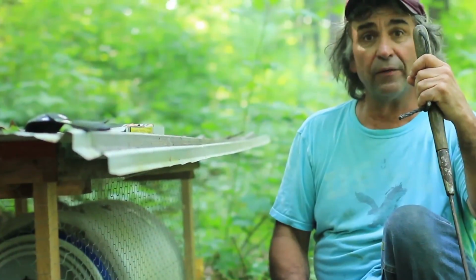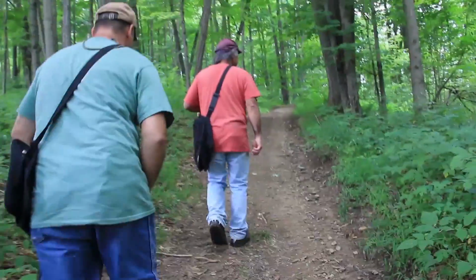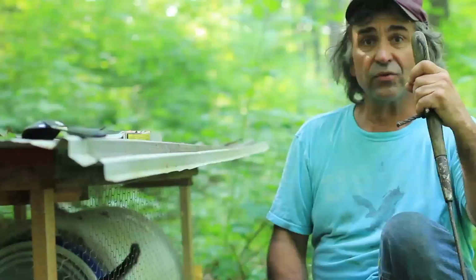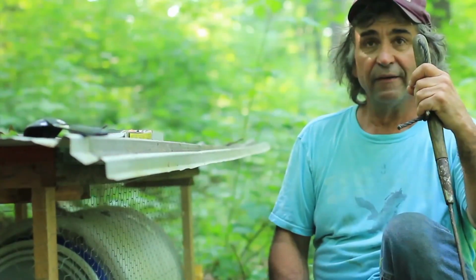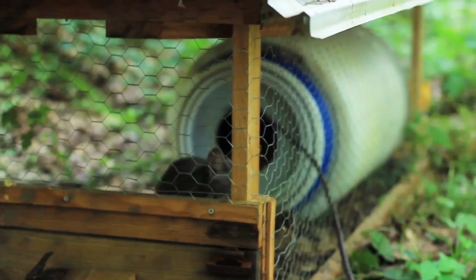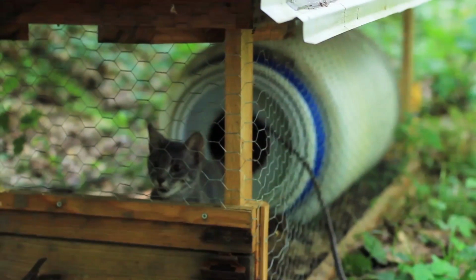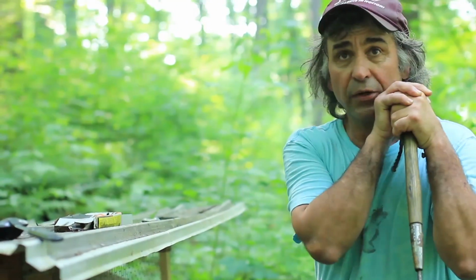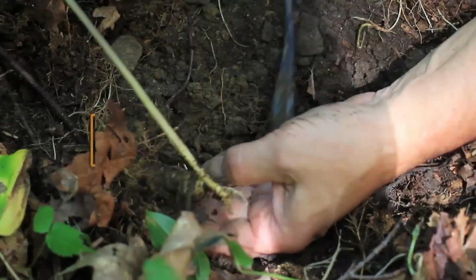I have no other way of doing it. I tried traps, and it's really hard trapping acres of woods. So this is my plan. I can't put out mice poison because it would not pass the organic certification. So you have to come up with some natural things, and like I said, I tried trapping and I'm losing the battle.